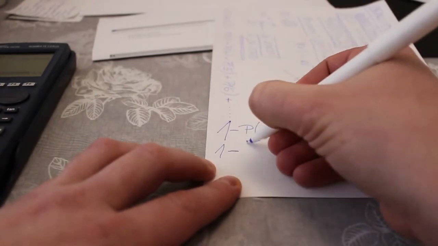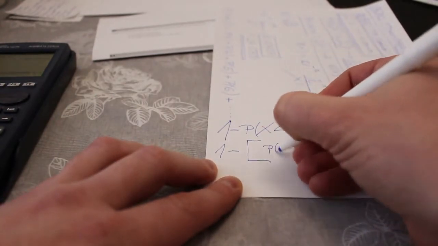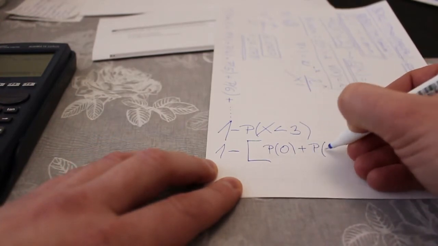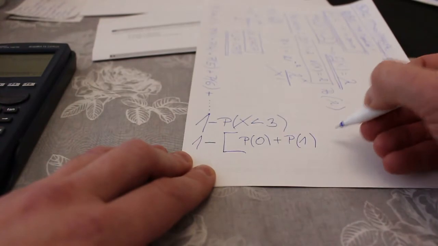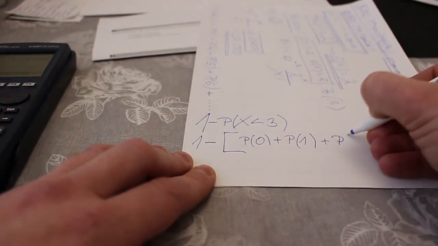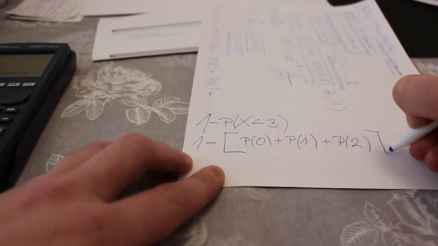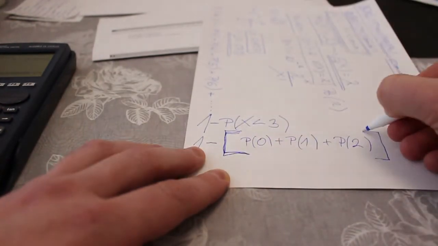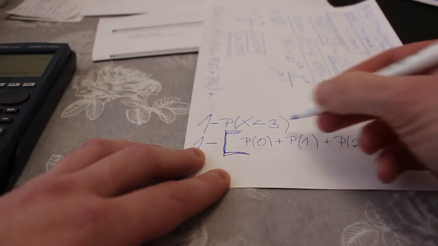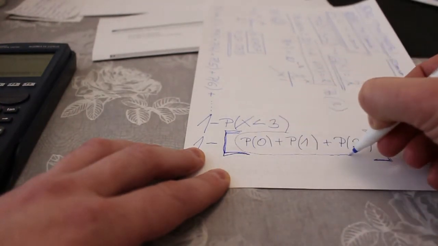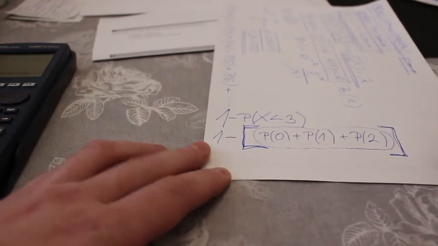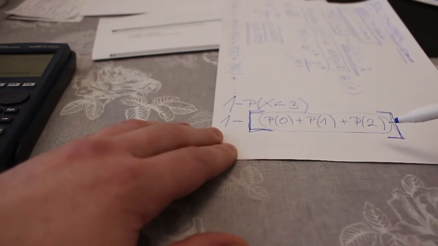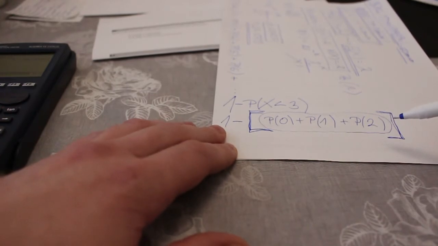1 minus, and there will be what? Probability that nobody comes to this store, or probability that one customer will come to your store, or probability that 2 customers will come to your store. Yes, 1 minus this summation. So we need to calculate the summation of 3 probability functions.